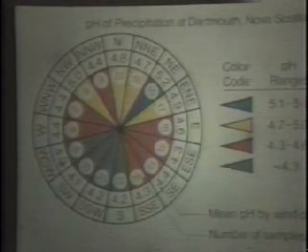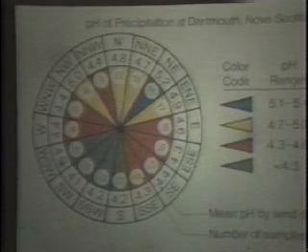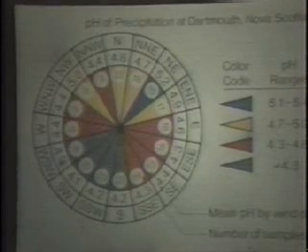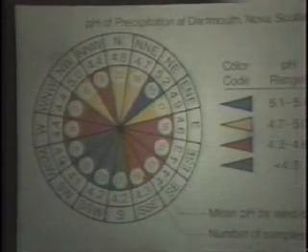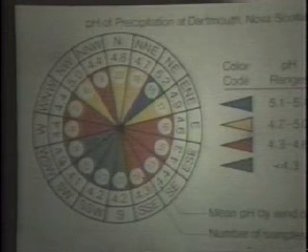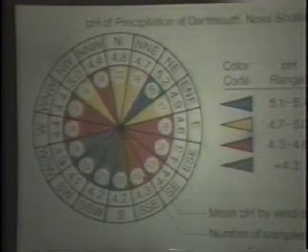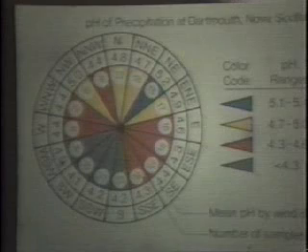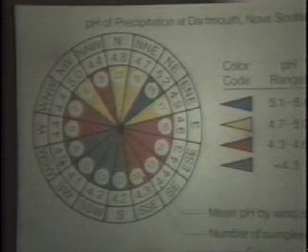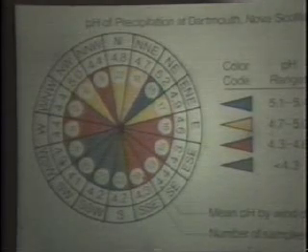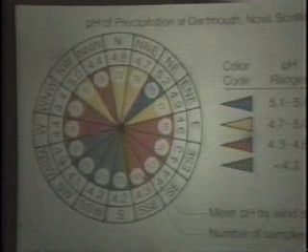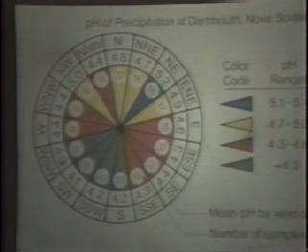The prevailing wind in the wintertime in Nova Scotia tends to be northerly. And the northerly pHs are yellow, which is less than 4.7, and the blue, which is less than 5.1. These are relatively benign pHs. So you get much higher pHs coming from a northerly direction.